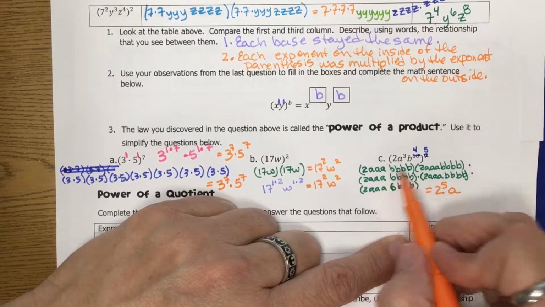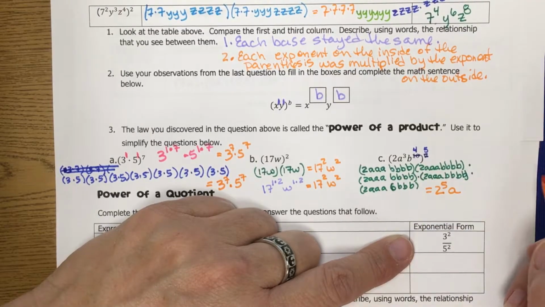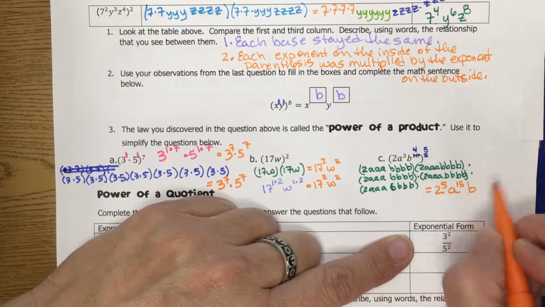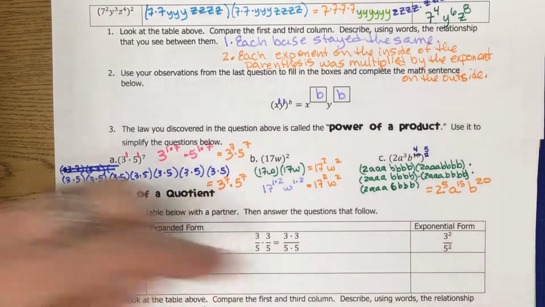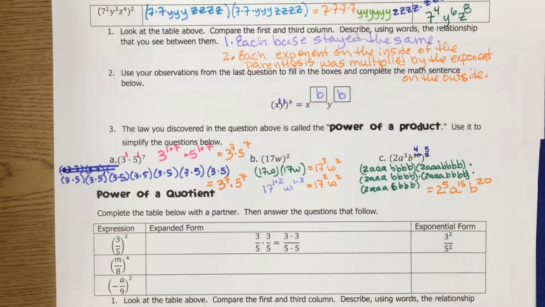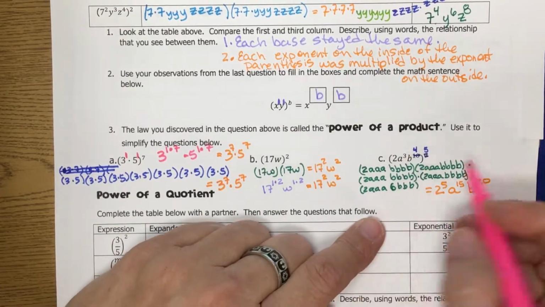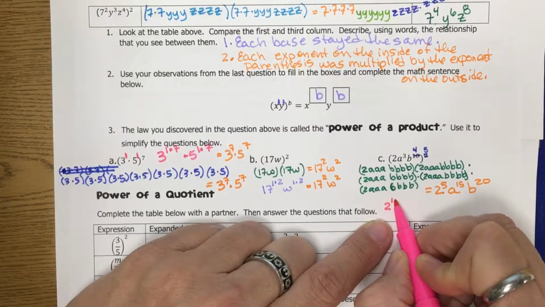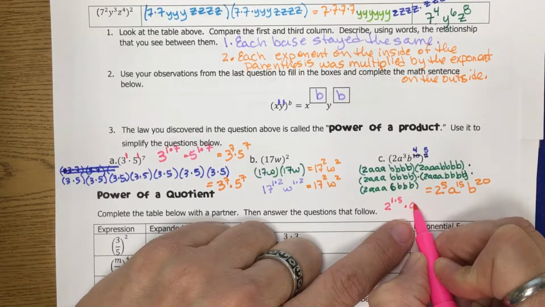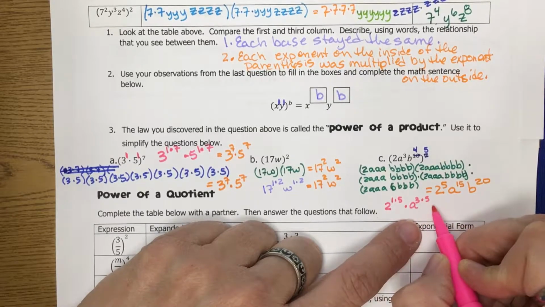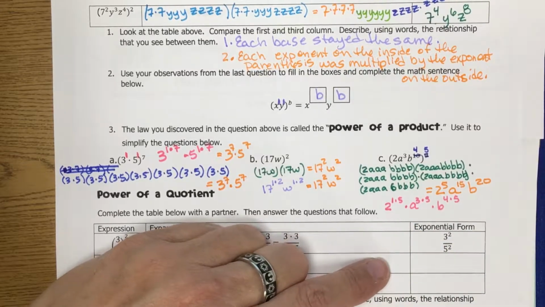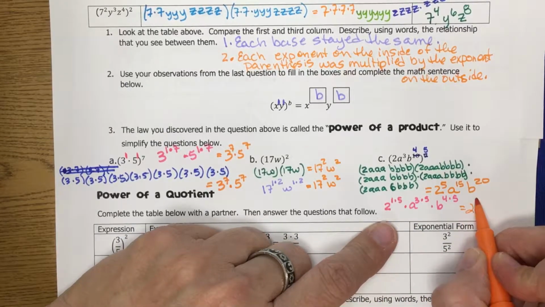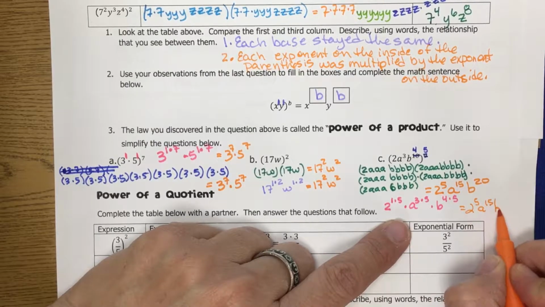How many A's do I have? 3, 6, 9, 12, 15. And then how many B's? 4, 8, 12, 16, 20. So my answer is 2 to the 5th, A to the 15th, B to the 20th. So the shortened way, or the rule, 2 to the 1st power times 5, A to the 3rd power times 5, and B to the 4th power times 5. And amazingly, you'll still get 2 to the 5th, A to the 15th, and B to the 20th.